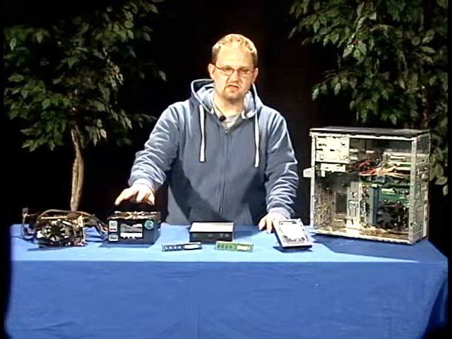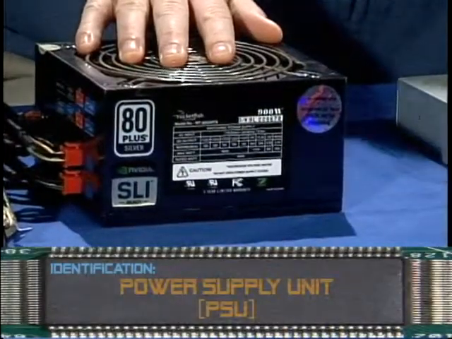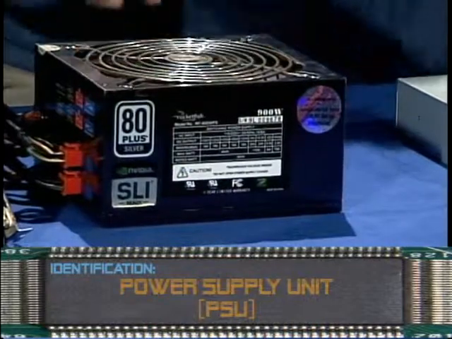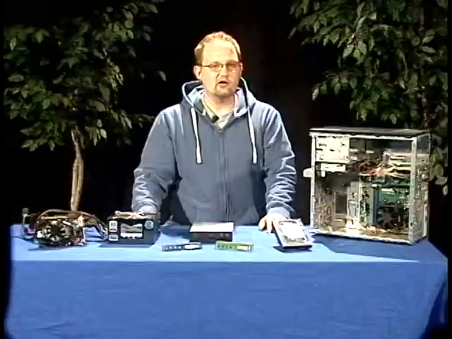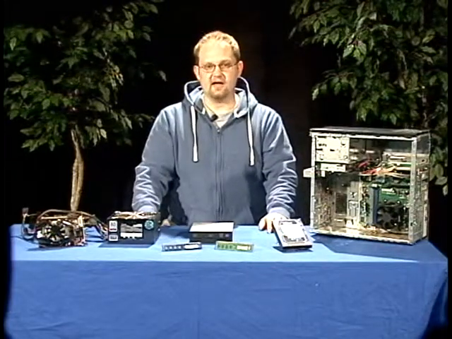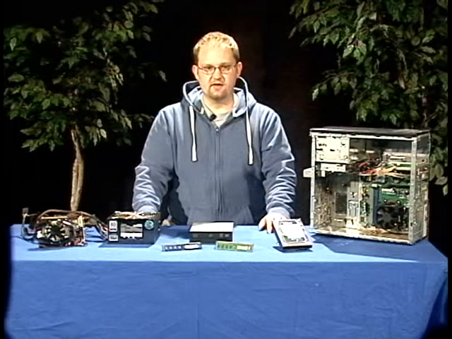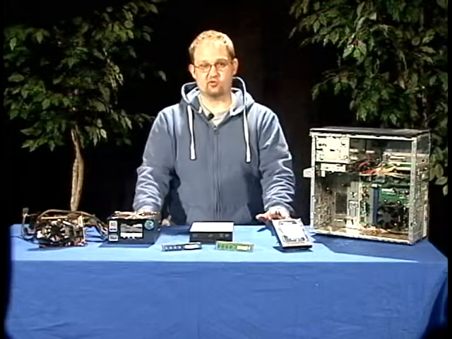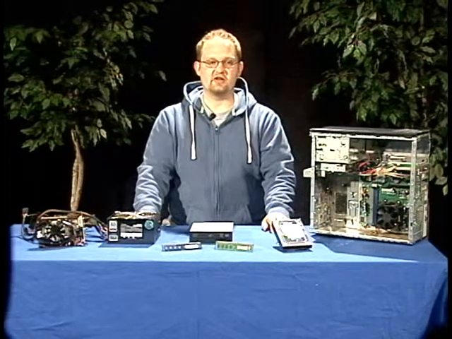This oversized device right here is the power supply unit, or the PSU. A PSU should have the same watts required by the manufacturer specs because it regulates the amount of electricity sent and received to your computer. That means if your computer stops working because of a power surge, replacing the PSU should get it back up and running.